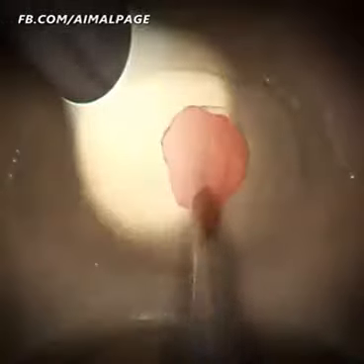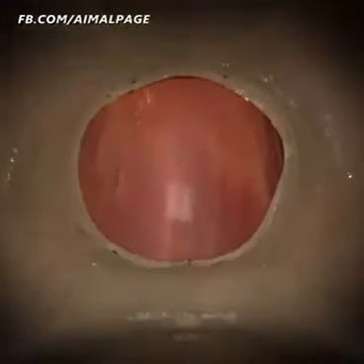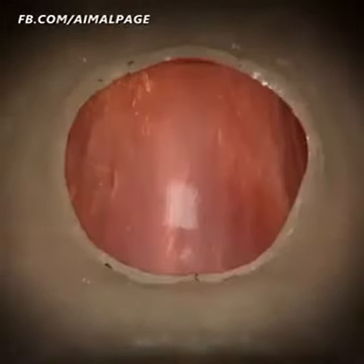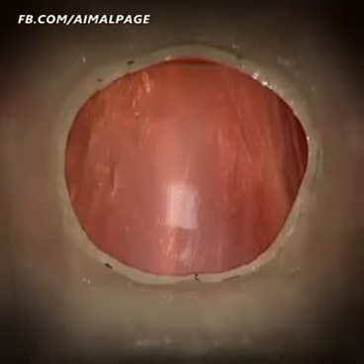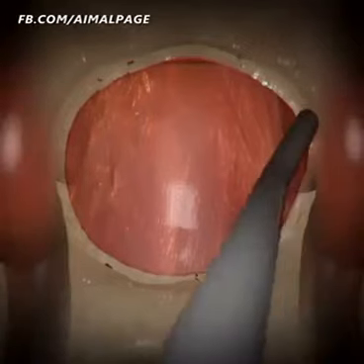Next, the bone of the skull base over the tumor and pituitary gland is removed. Prior to opening the dura, which covers the pituitary gland and tumor, the Doppler probe is used to precisely localize the carotid arteries.